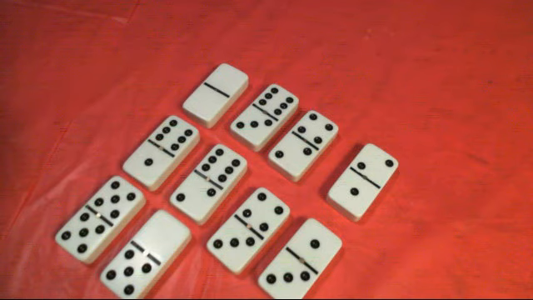I would just like to encourage you to sit at your table and create some scenarios using each of these dominoes so you'll know how they work, and you then will be on your way to becoming a domino star.